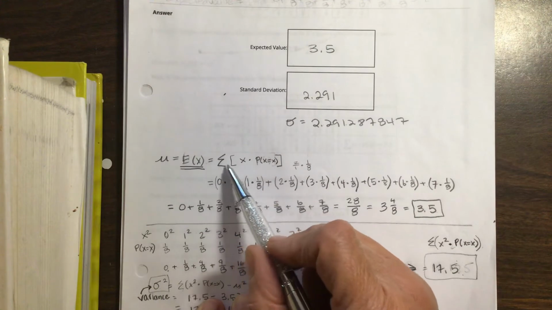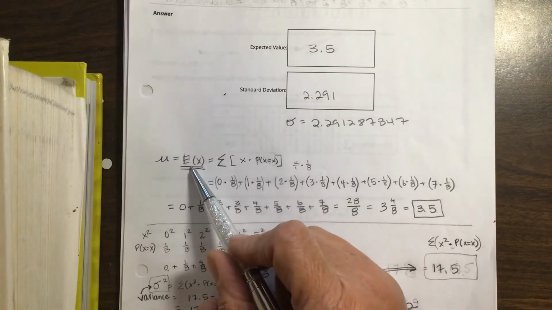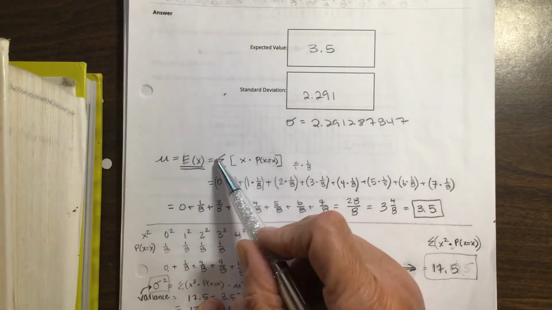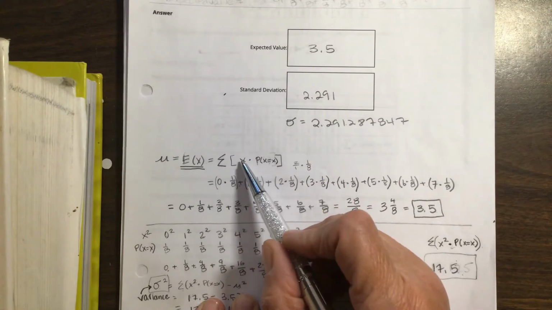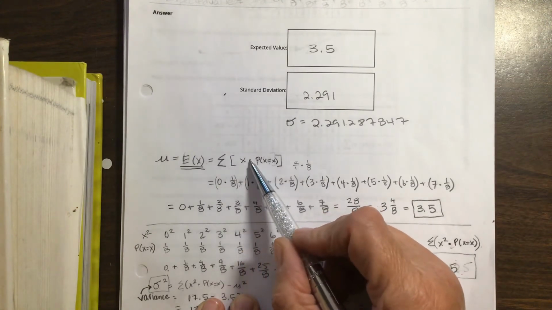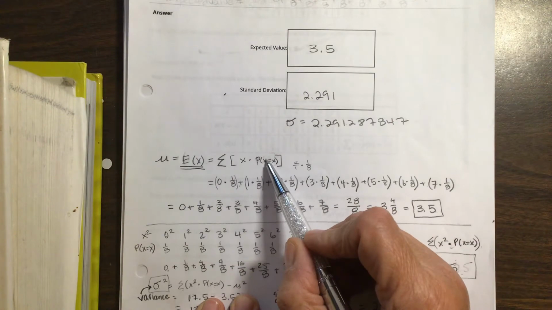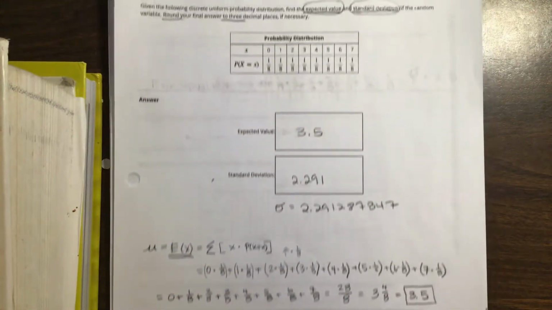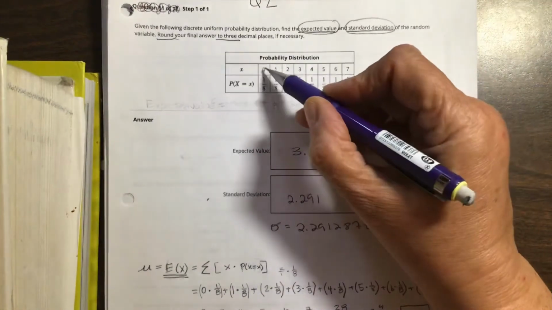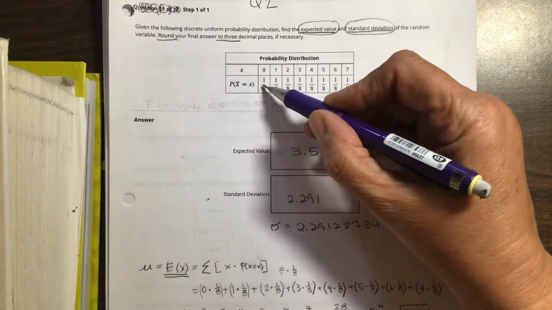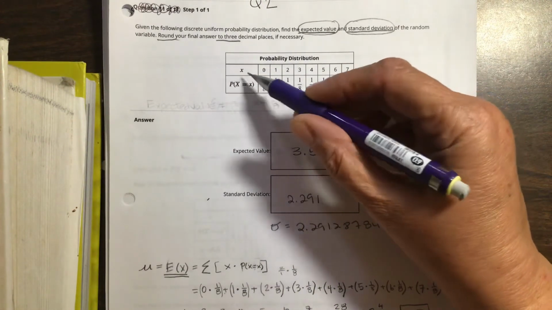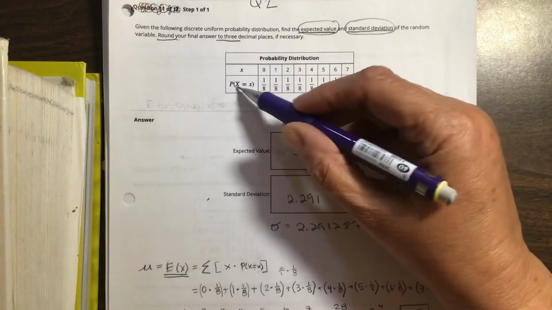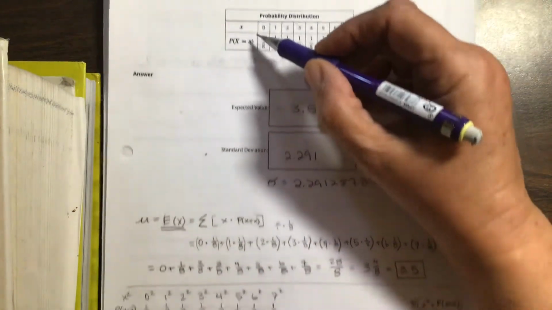And this is the formula for finding the expected value. The sum of each x multiplied by each probability. Okay, so just to be clear, each x multiplied by each probability. This is x, this is what we use for probability.